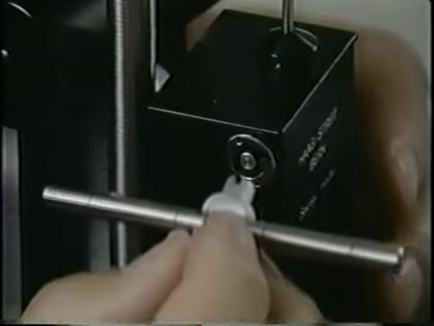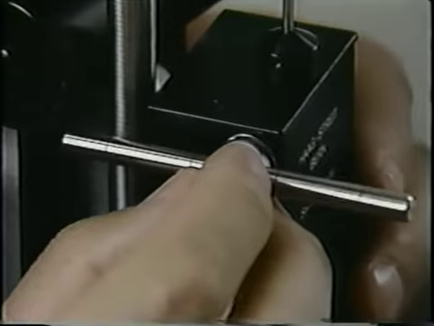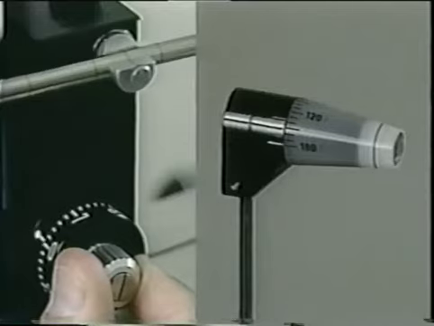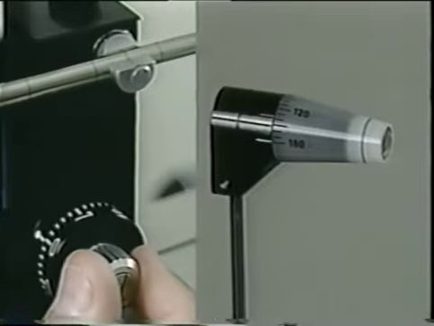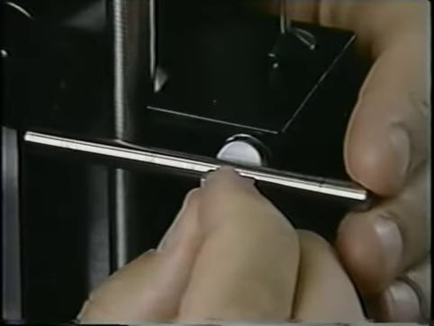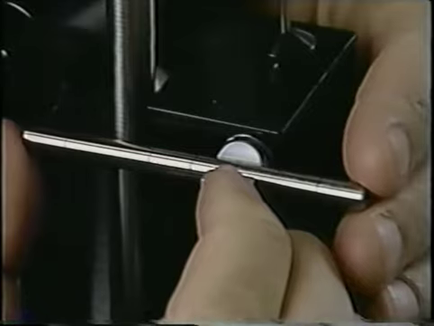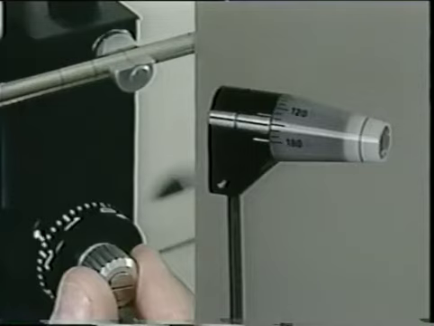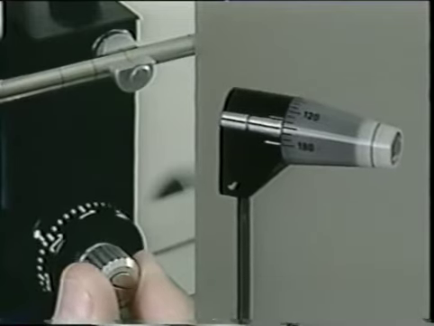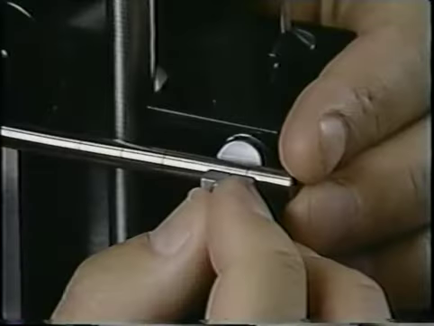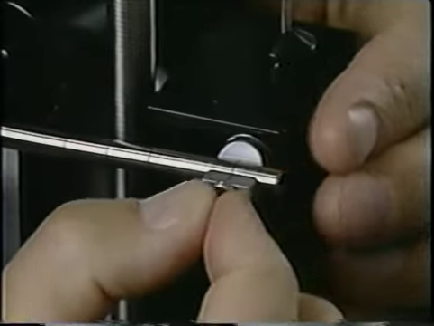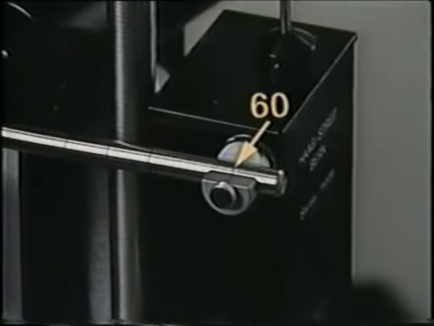The rod has markings for calibration at 0, 2, and 6 grams, corresponding to 0, 20, and 60 millimeters of mercury.